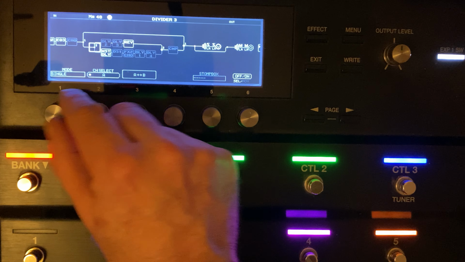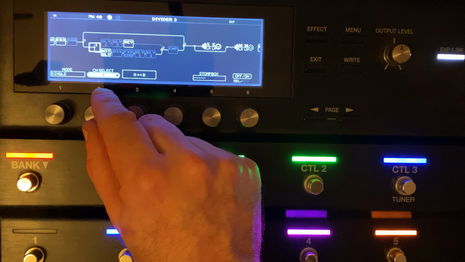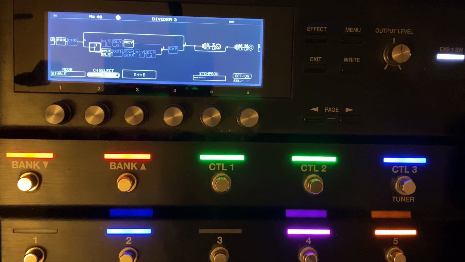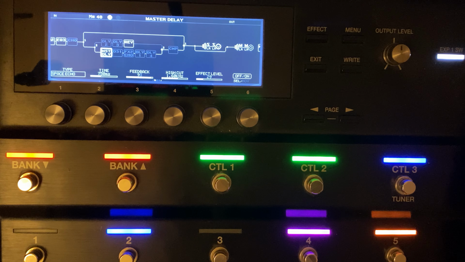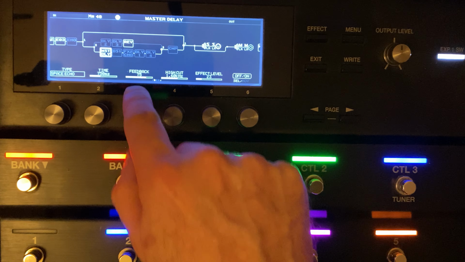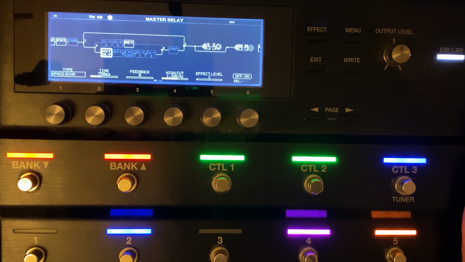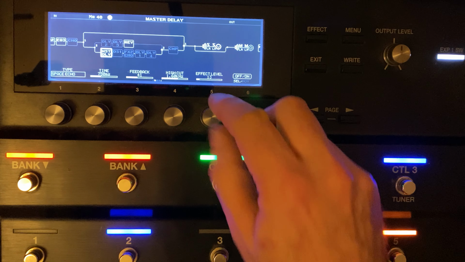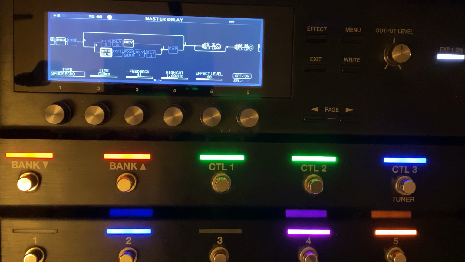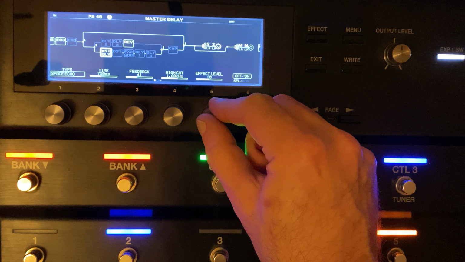Let me just go to single here for a moment. We're going to go to this delay. I'll explain why the spring. So we've got control over the level and the feedback here using the expression switch, right? So I'm just going to bring the level right up. There's no reverb in there, okay?